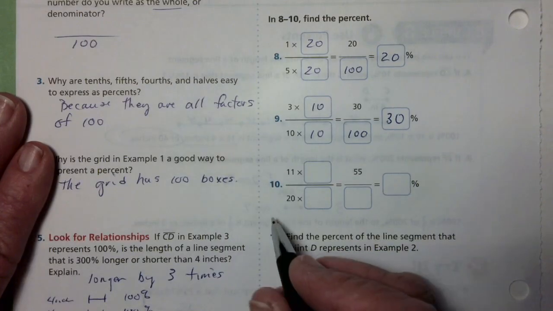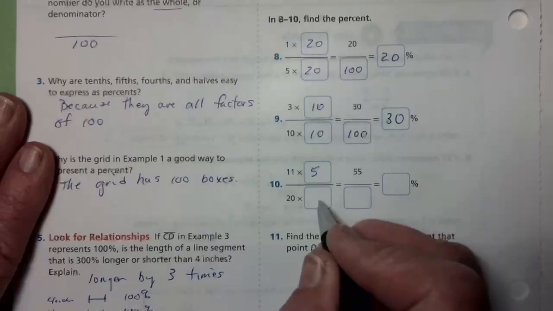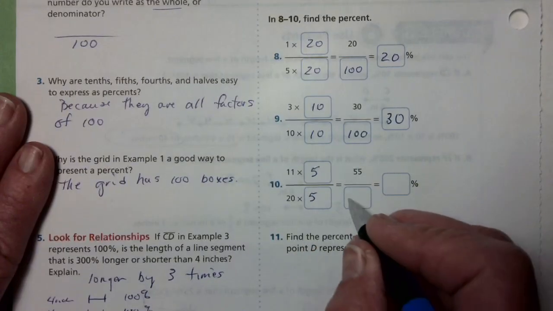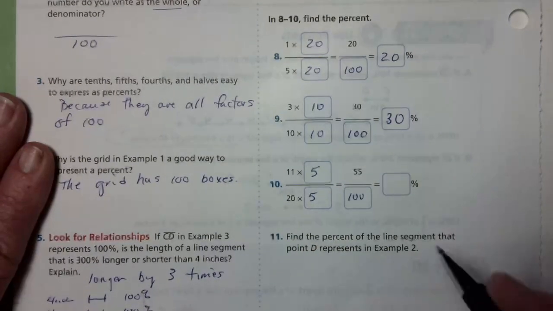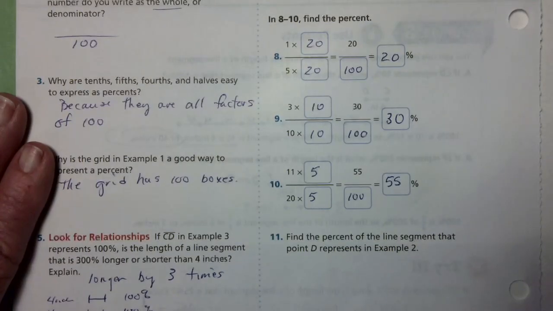Number 10, I'm trying to get to 55. So 11 times 5 is 55. Use the same 5 down here. That's 100. So this must be 55%.